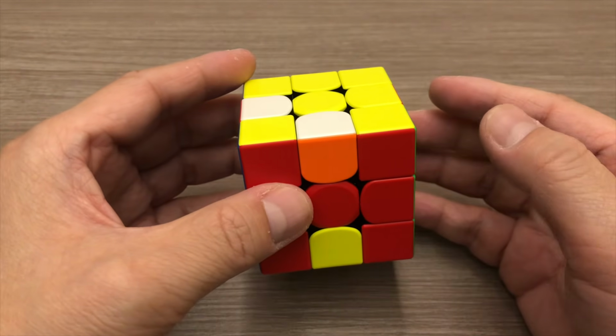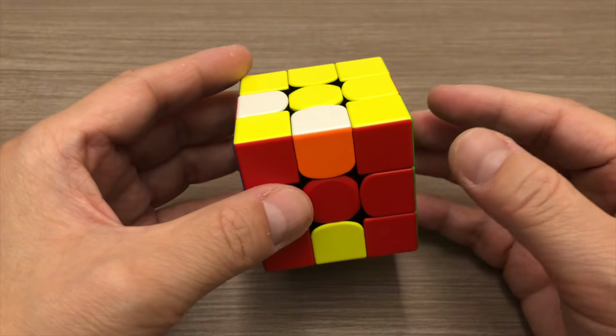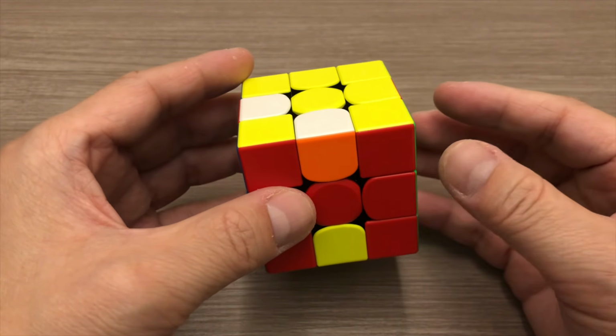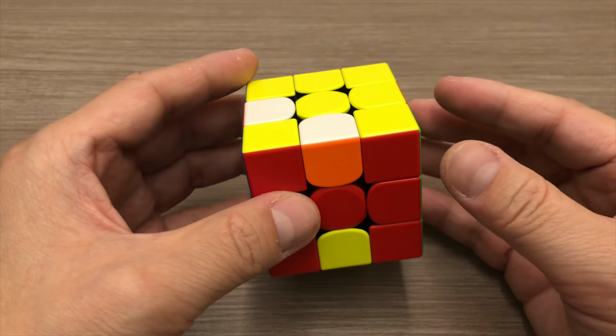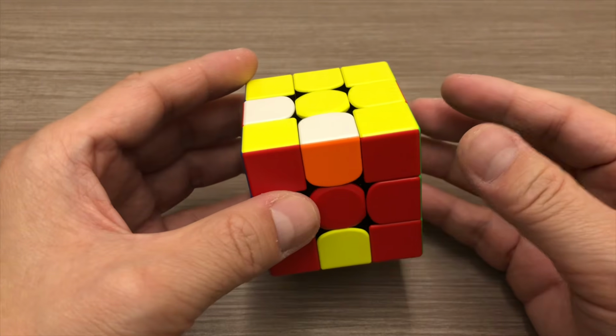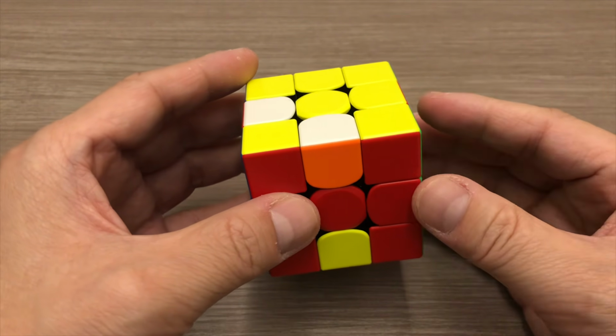Solving the 4 corner pieces is the easiest step of the Roux method. However, you should still practice many times until you can do the algorithm instantly. Do stay tuned for the next part of this Roux method video tutorial series, where we will learn how to solve the top and bottom faces of the cube.